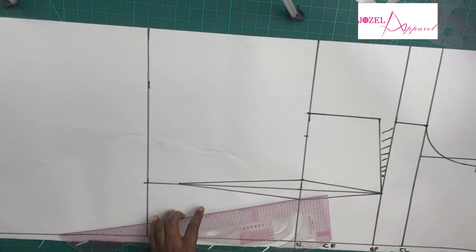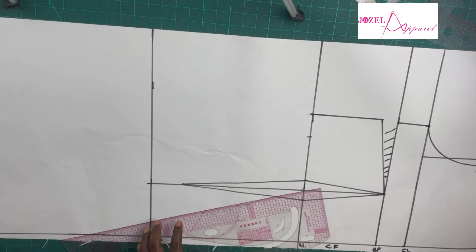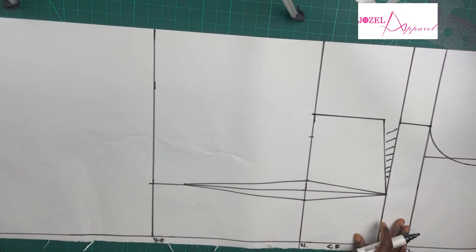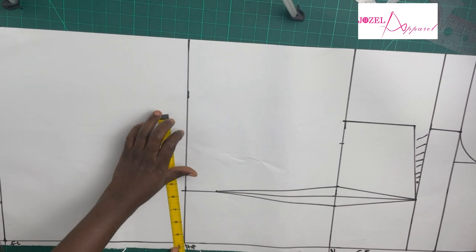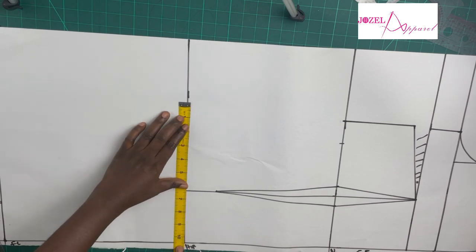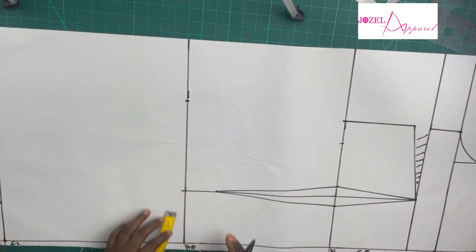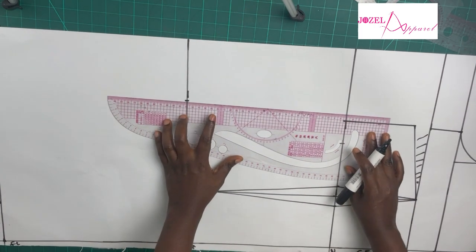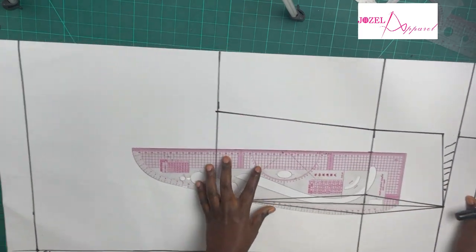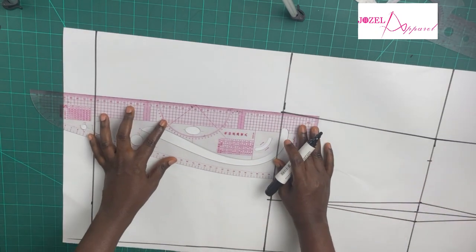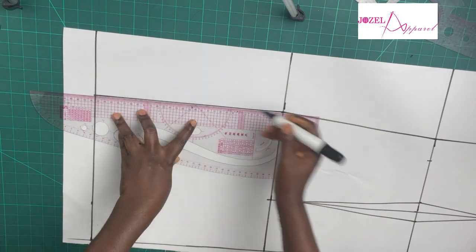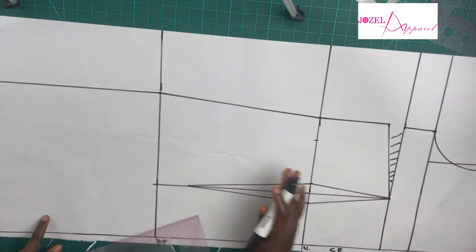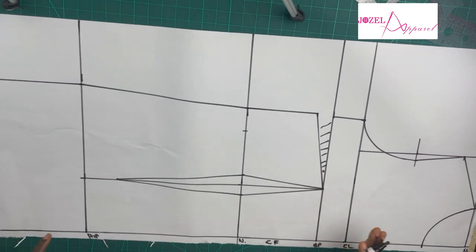back pattern should match. So the next I'm going to do is to input a quarter of my hip measurement on the hip line. So we did 10.5 for the back. We are going to repeat same for the front. Mark it and connect it to my waistline this way. Then I'm going to connect a line from the hip line straight, a perpendicular line to touch the hem of this dress this way. So this is it. We are done with this pattern.